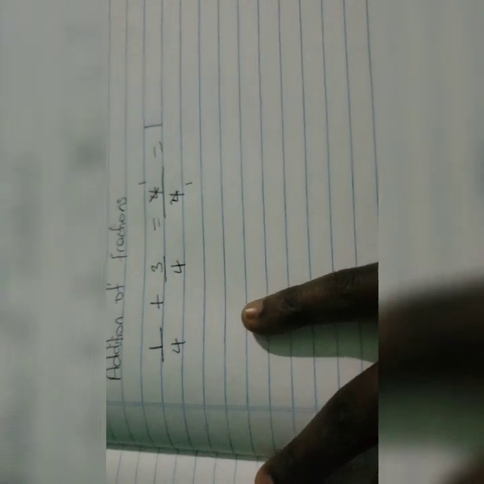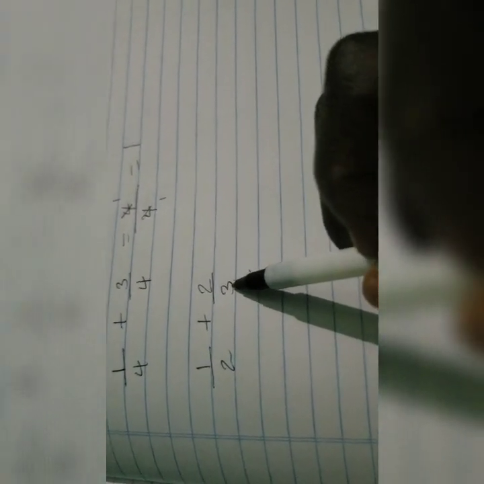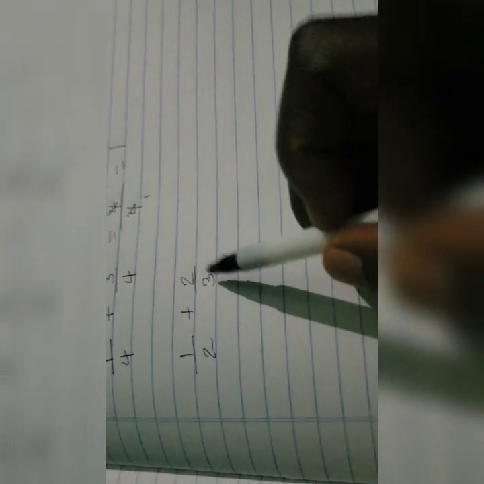Now I'm going to be doing another addition of fractions, where we're going to have to find the lowest common multiple. So say we have 1/2 plus 2/3. Note the denominators are not the same, therefore we have to find the lowest common multiple.